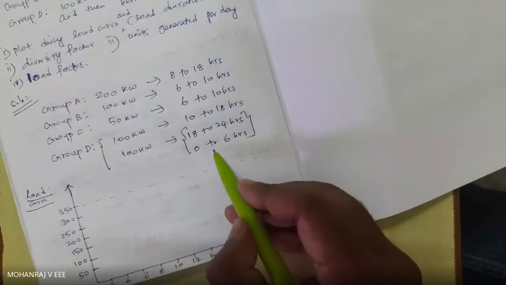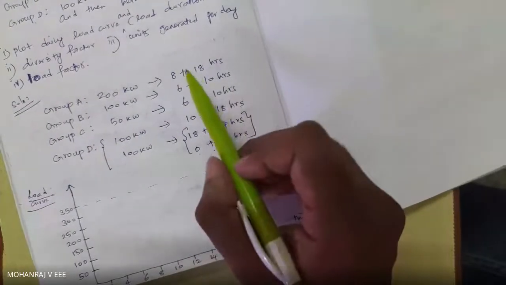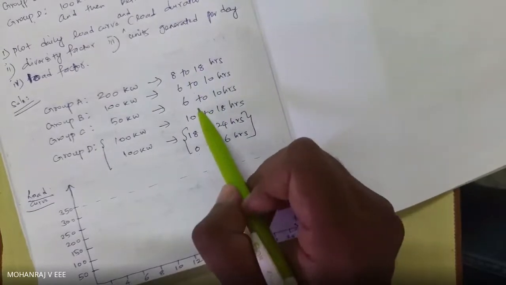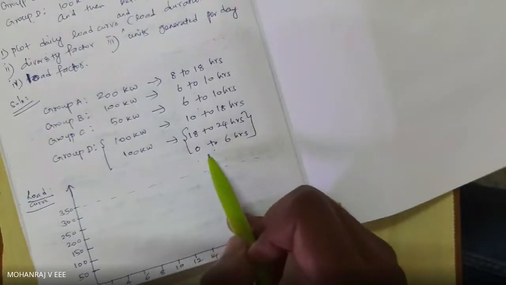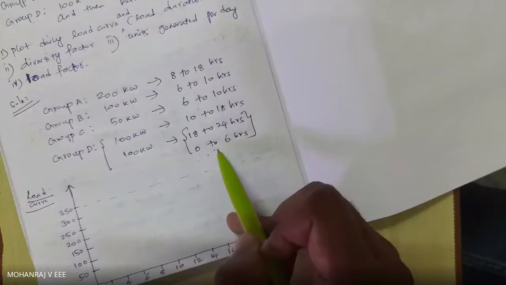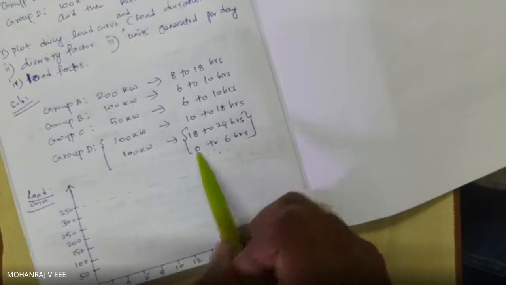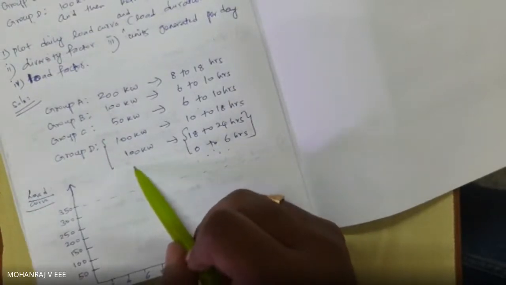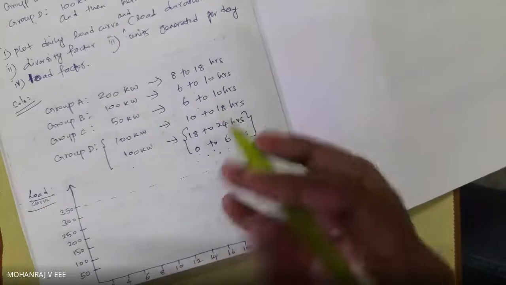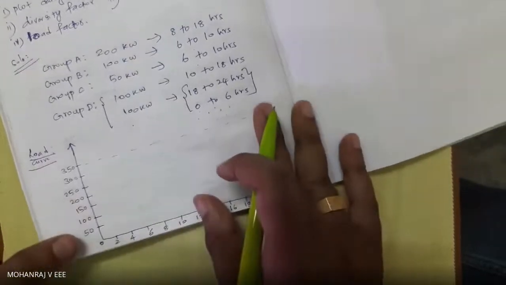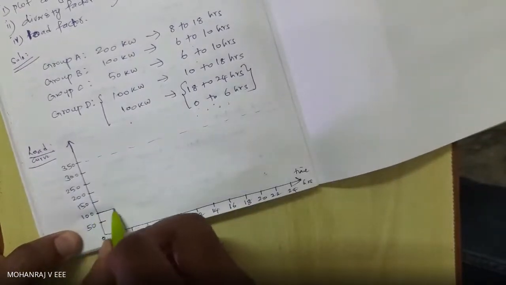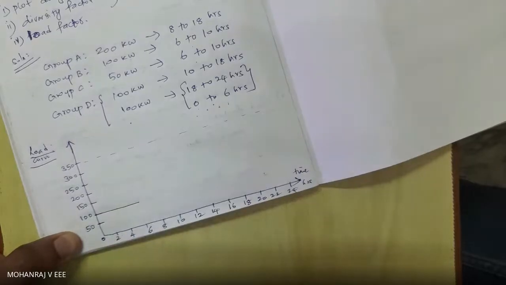Then from 2 to 4, and 4 to 6, also only group D. So from 0 to 6, the load remains 100 kilowatt.